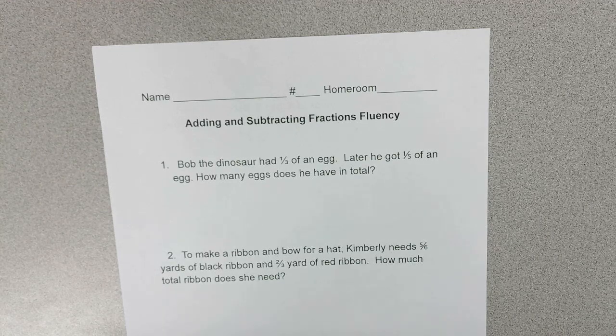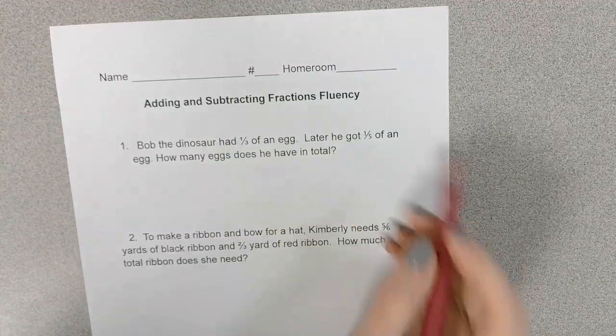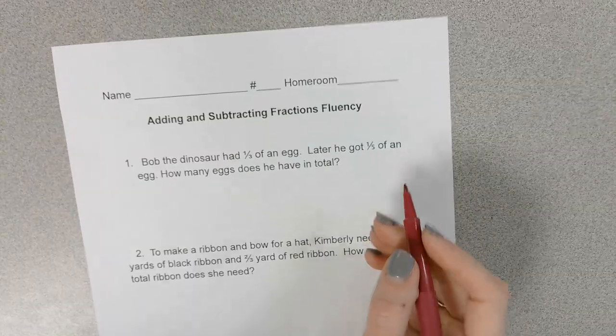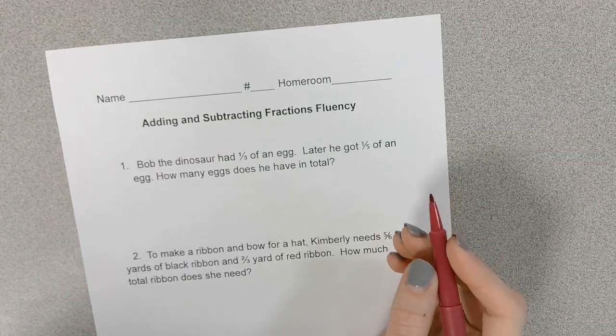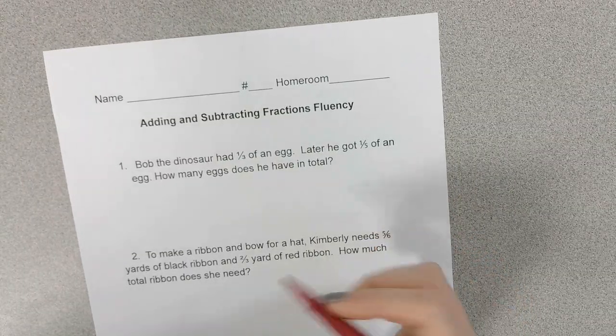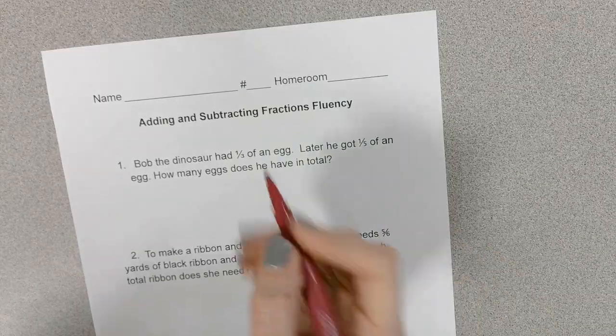Let's go over this fluency sheet so that you all have the correct work on your papers and the correct answers, so that you know how to prepare for your CFA, okay?